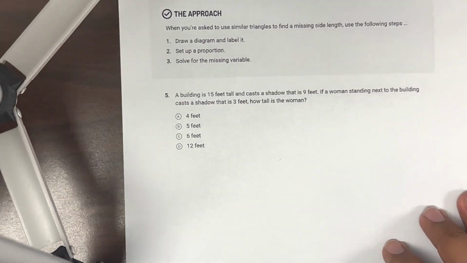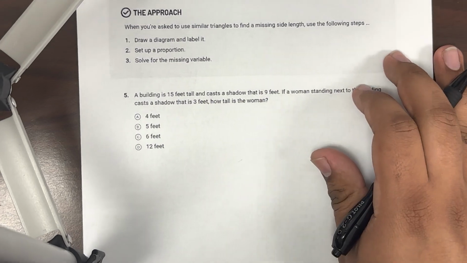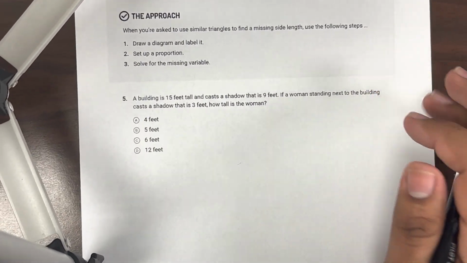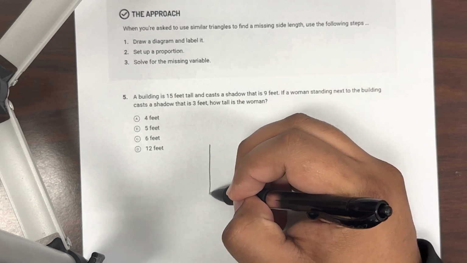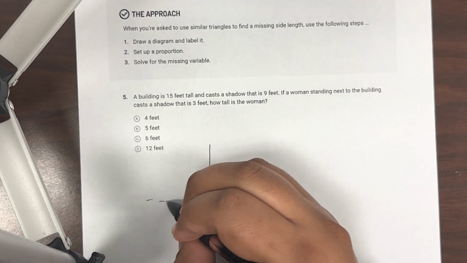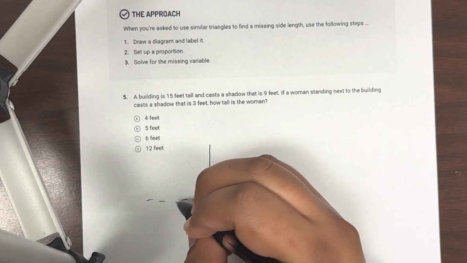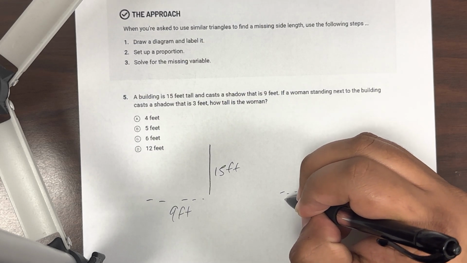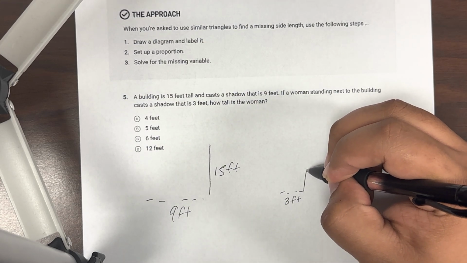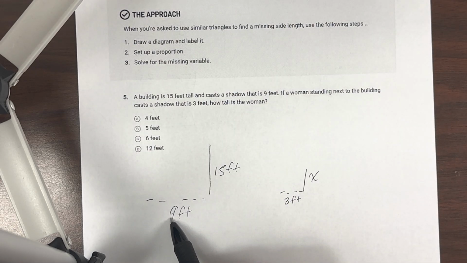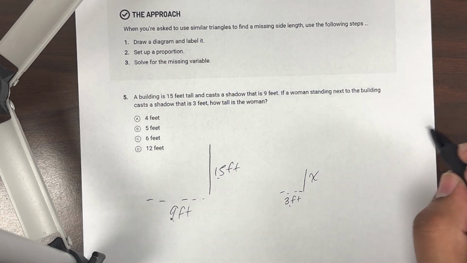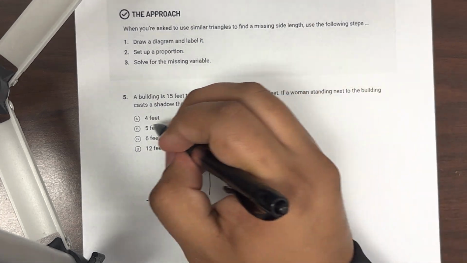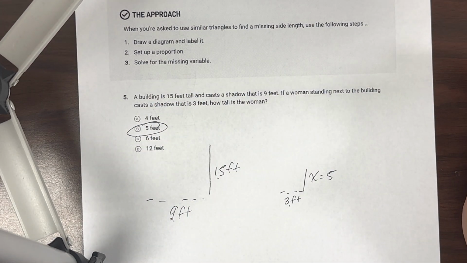It's the same type of problems. You could probably do all of this on your own just looking at the warm-up. Building is 15 feet tall, 9 feet shadow. Woman casts a shadow of 3 feet. How tall is she? Going backwards, divide by 3 gives me 3. Divide by 3 gives me 5. Very nice when they're whole numbers. Of course, if they're fractions, you would just reduce, or you could use decimals and convert your answers into decimals, okay?